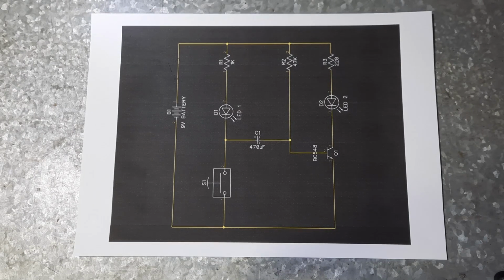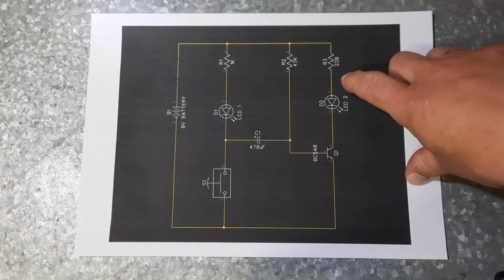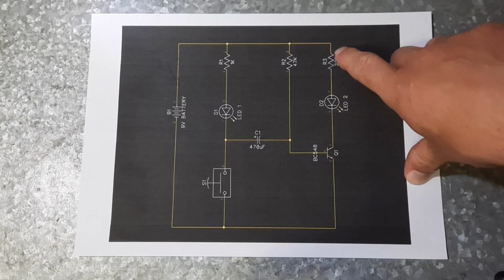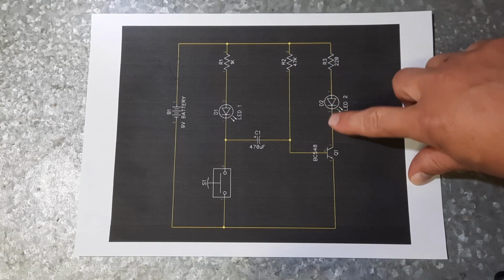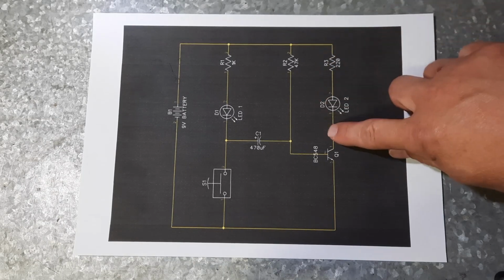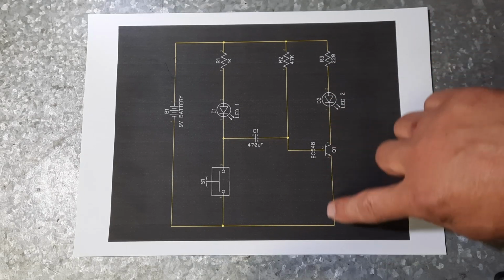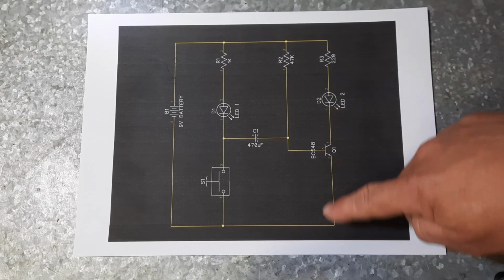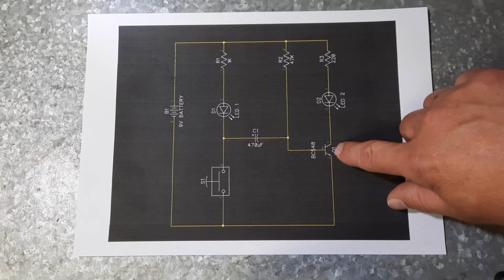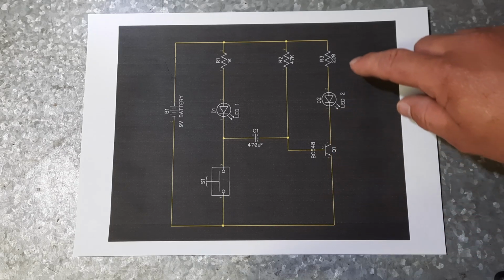Another important thing to understand about this circuit is that there's 2 volt drops happening from this point to this point. So from this point to this point, we can consider that one piece of wire because this transistor is on.